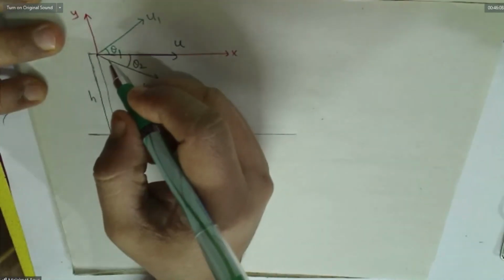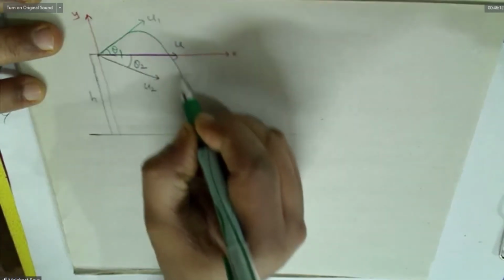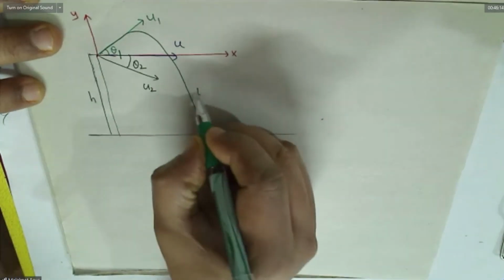Say the time of flight for this is some t1, it reaches here now, and the time of flight for this we'll take as t3.